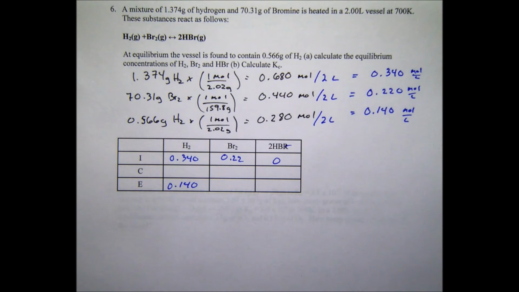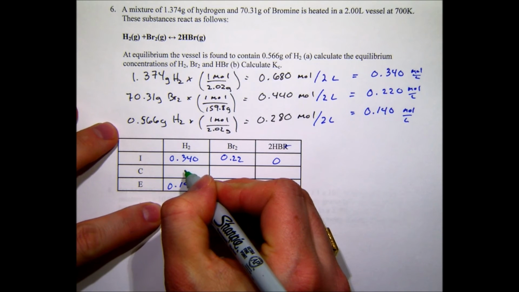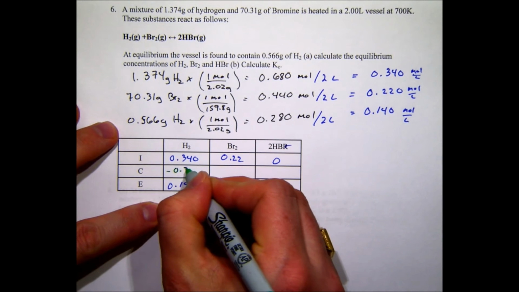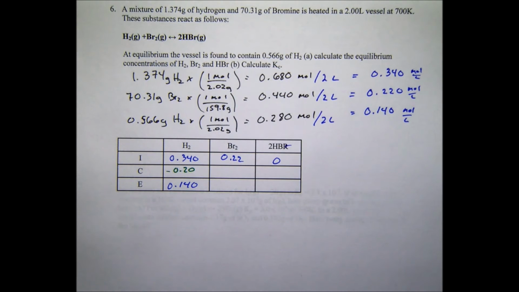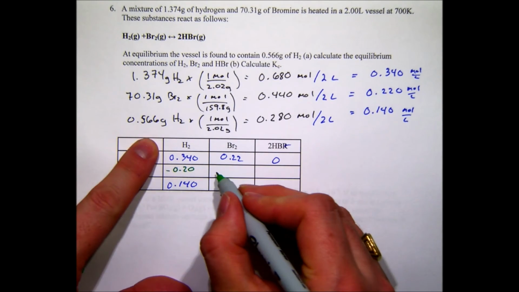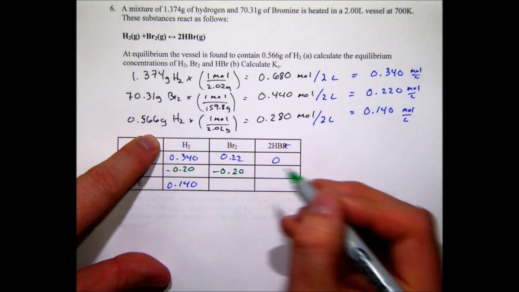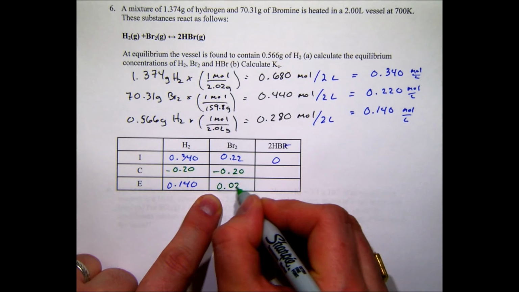So now it's just a matter of trying to figure out exactly what has happened. So this plus the change line has to equal that. So we know that it's got to be negative 0.2. It's the only way that would work. Since these have the same coefficients, that would of course be the same. So this plus this gives me 0.02.